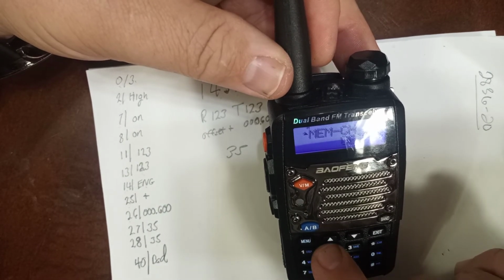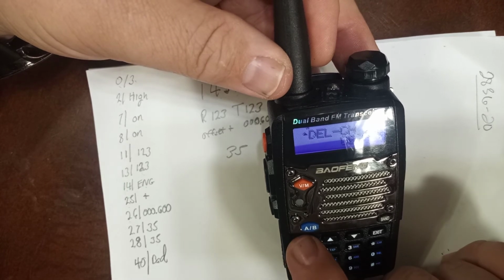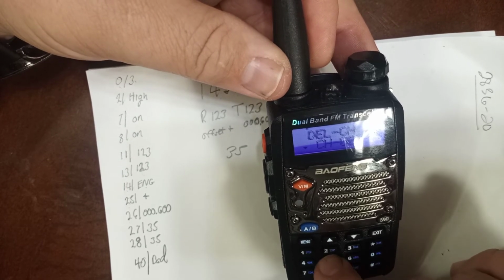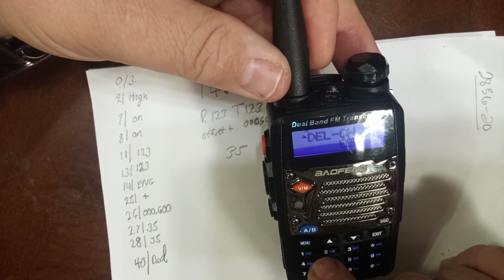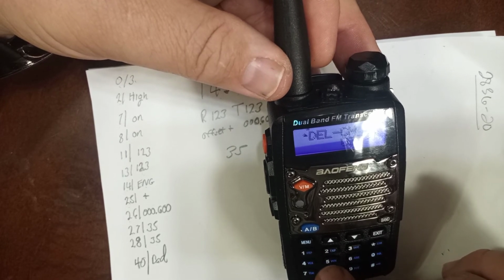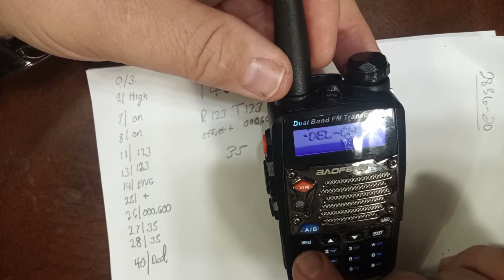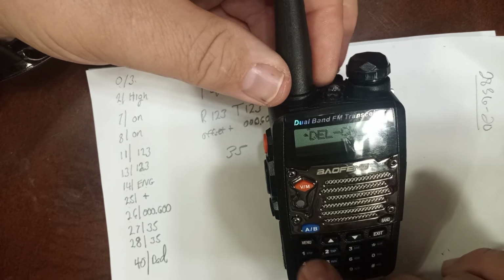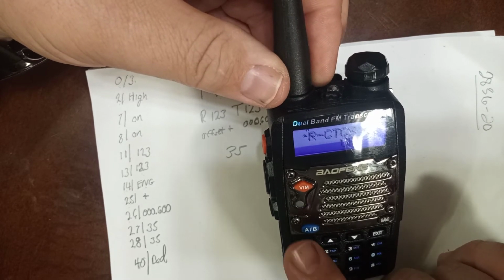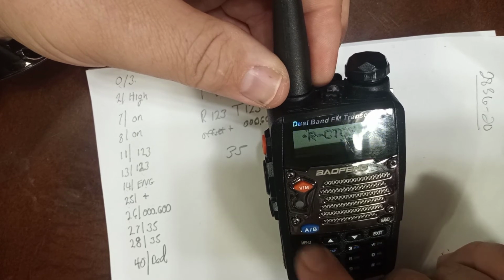We're going to go to 28 because we want to get rid of the channel. Hit 35. We're going to get rid of the channel. Okay. Now that we've deleted it, now we can go ahead and set it. So now we're going to go to 11. This is our receive privacy code or receive key.